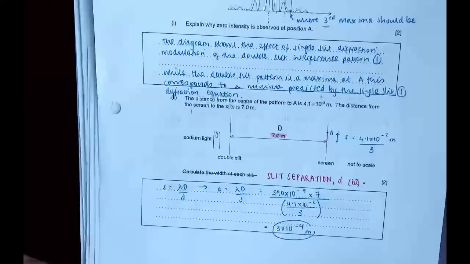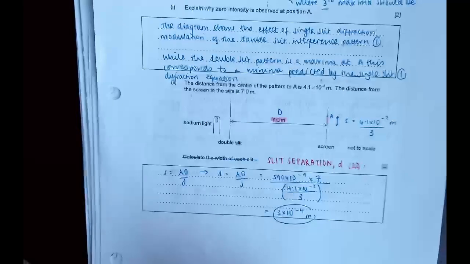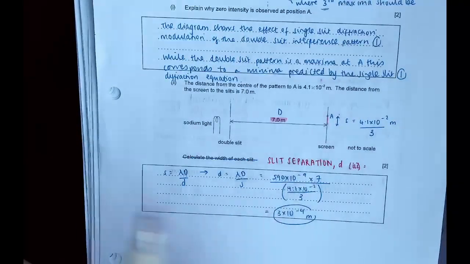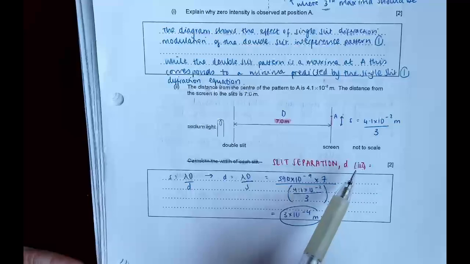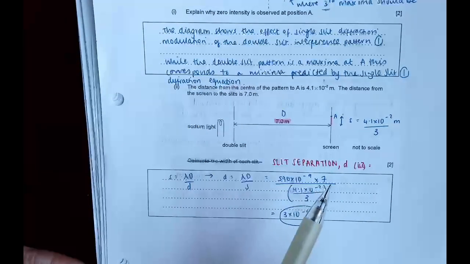I have messed up on mine. I have done part I first and then part II second. So sorry, this is actually part III, to find the slit separation.